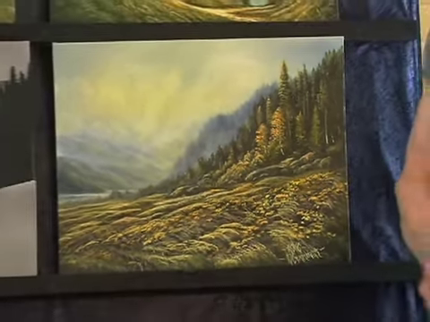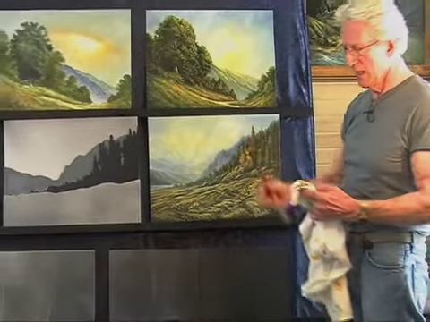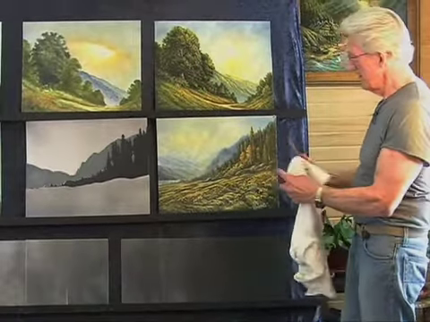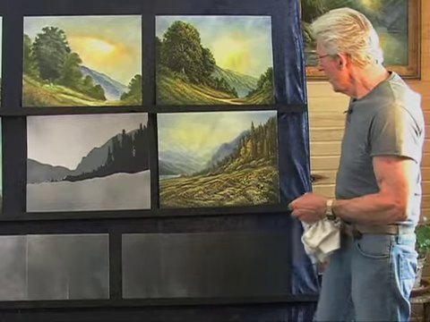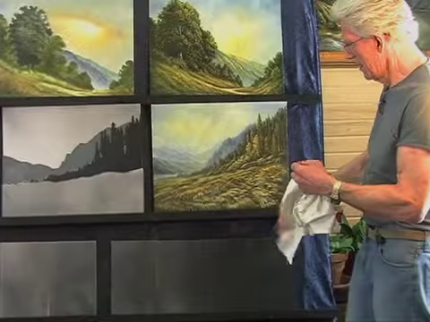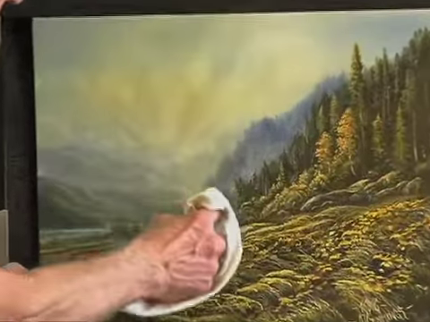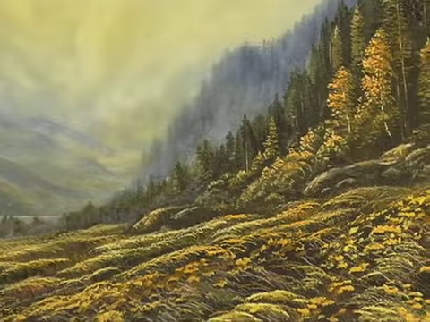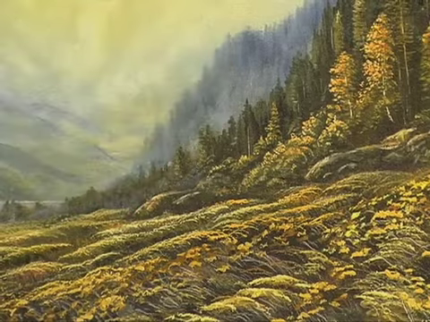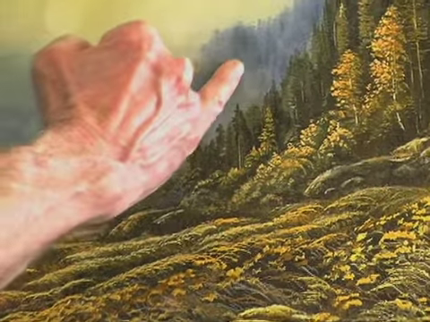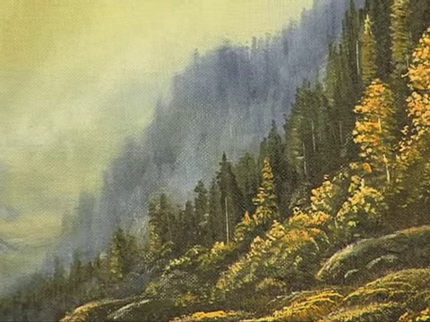Then if you remember, I came in at this point and I would start modeling, in other words, taking a rag and working with the tonal value to a place where, if you come up really close here and take a peek, these tonal values have values within the tonal values, and it gives a kind of a 3-dimensional look.